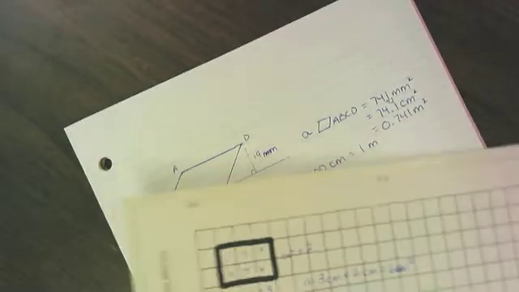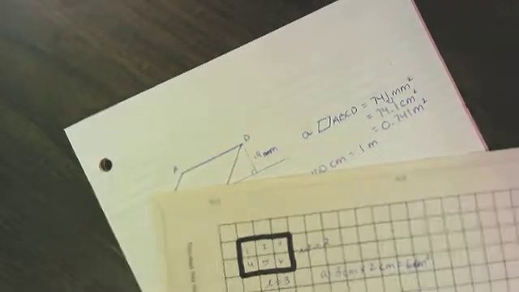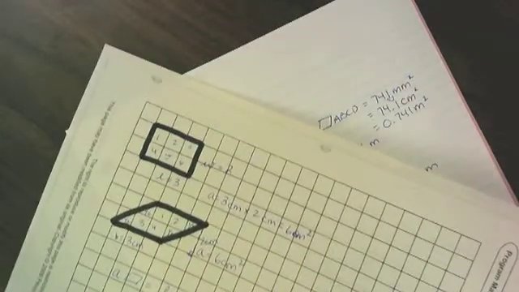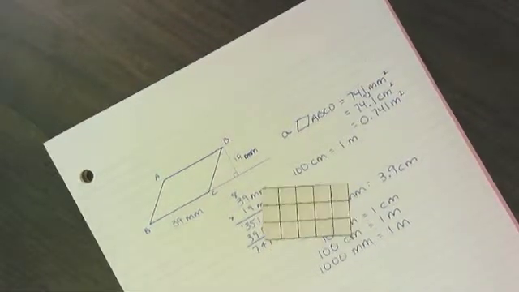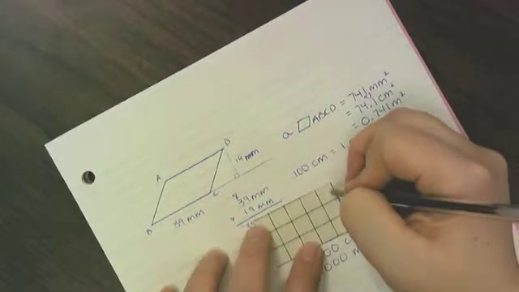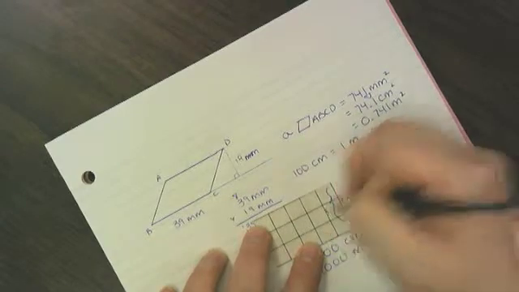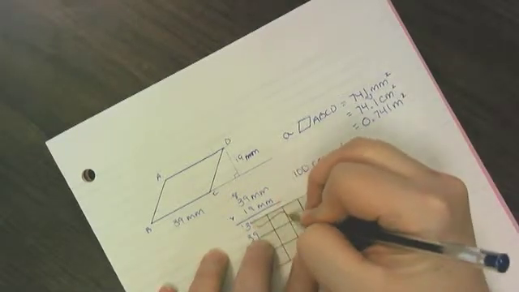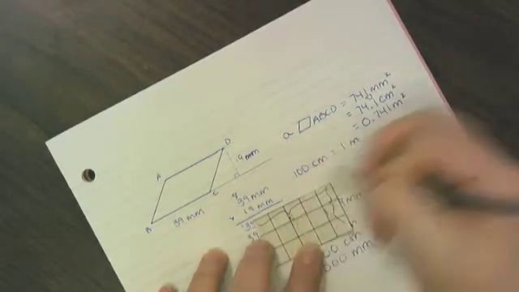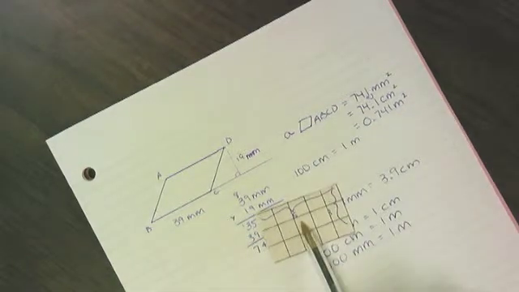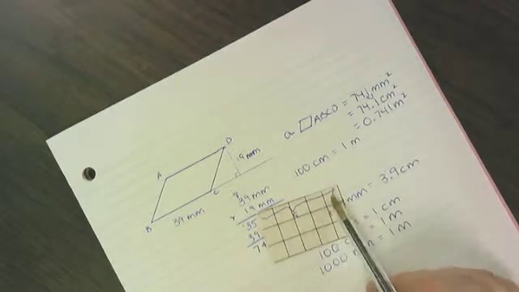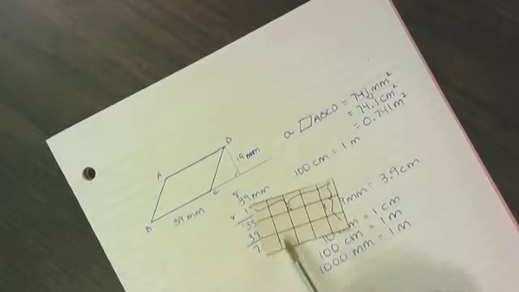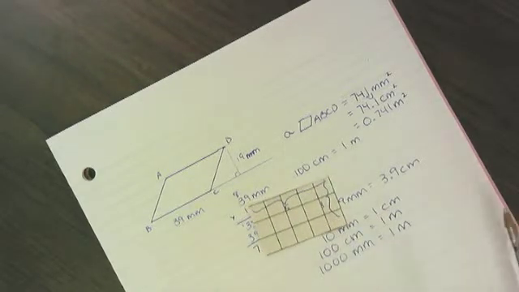I am going to cut out a rectangle. What is the area of that rectangle? 15, right. Okay, so we have 3 squares here, and we have 5 squares here. 3 times 5 equals 15 centimeters squared, or we can count them: 1, 2, 3, 4, 5, 6, 7, 8, 9, 10, 11, 12, 13, 14, 15.